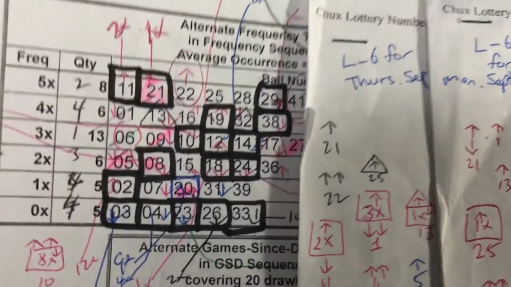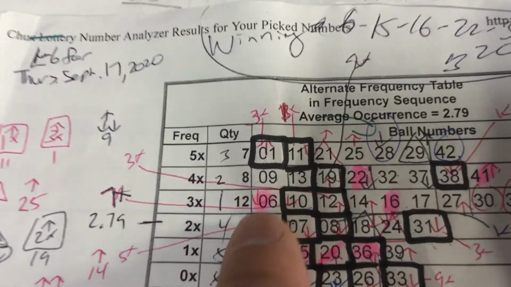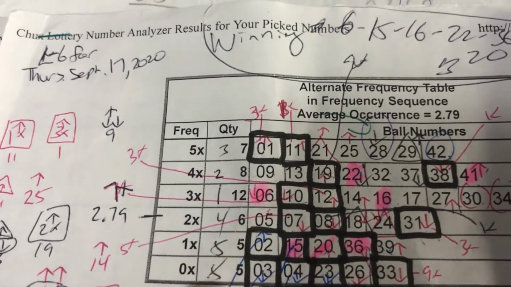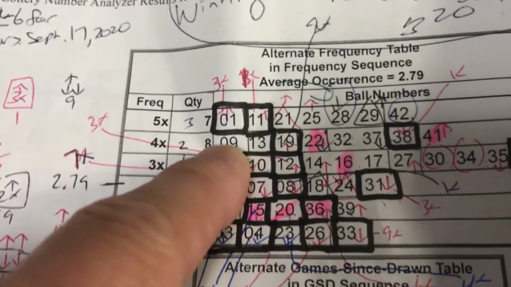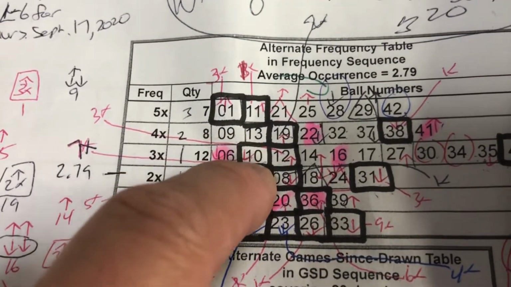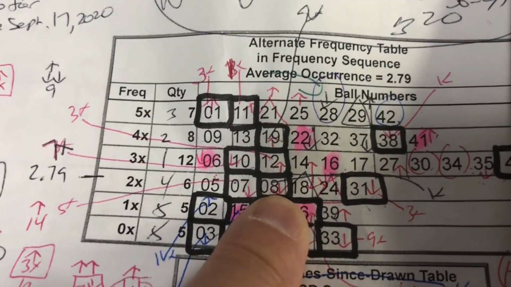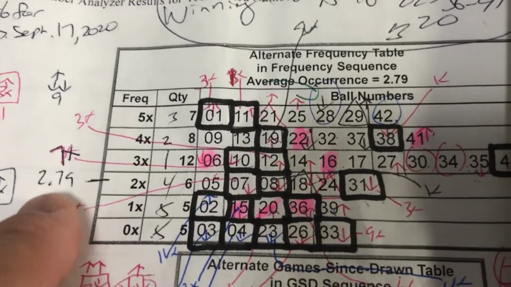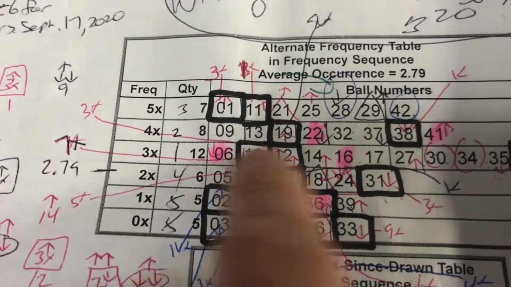And go all the way back to Thursday, September 17th. It was up here on this 5th tier. 1, 2, 3, 4, 5, 4x. So it traveled down to 2x, which is tier number 3, and that is the average occurrence, 2.79.